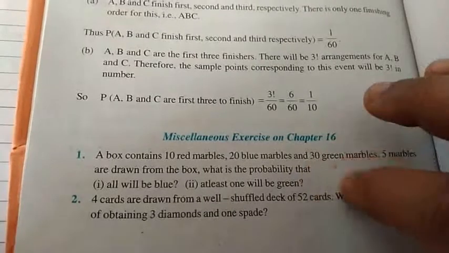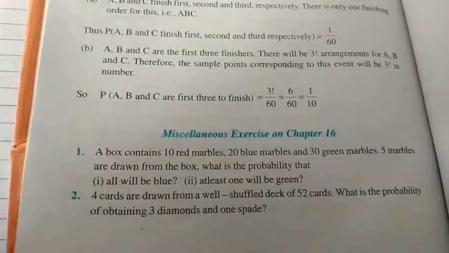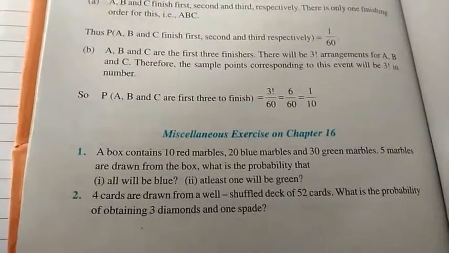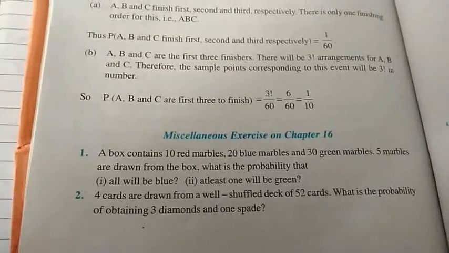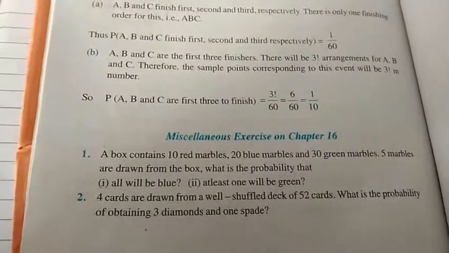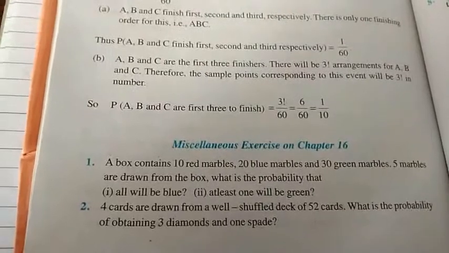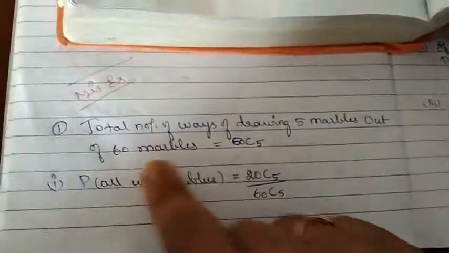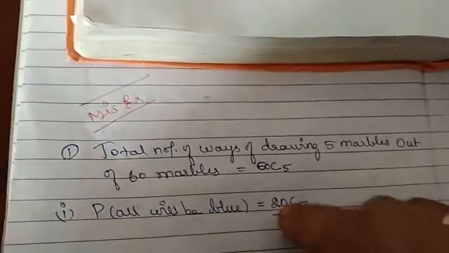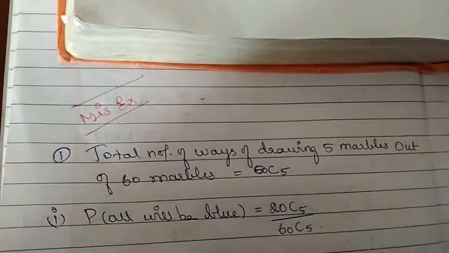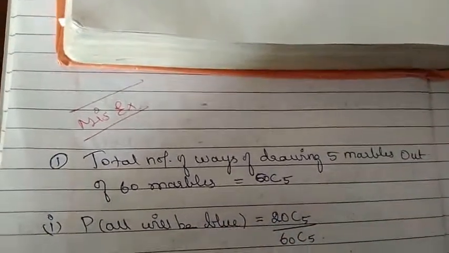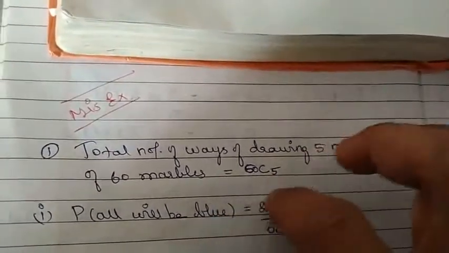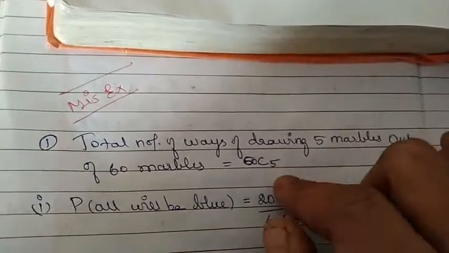Out of 60 marbles, 5 marbles should be drawn. In how many ways can these 5 marbles be drawn? In 60C5 ways, right? The total number of ways of drawing 5 marbles out of 60 marbles is 60C5. This is the total number of outcomes. This is our sample space.